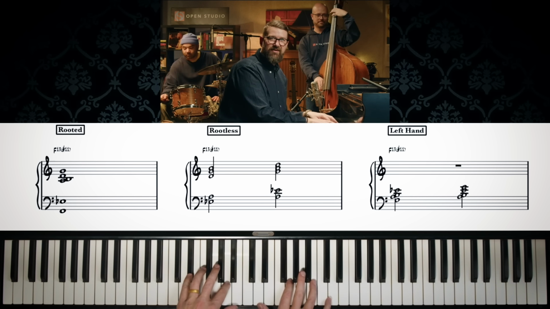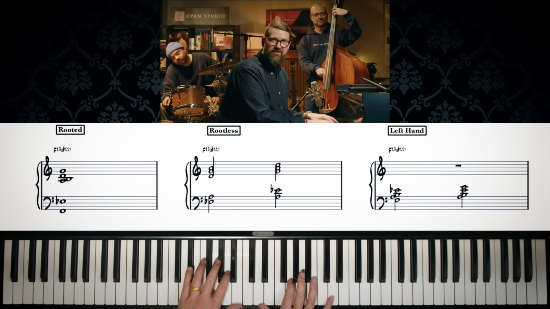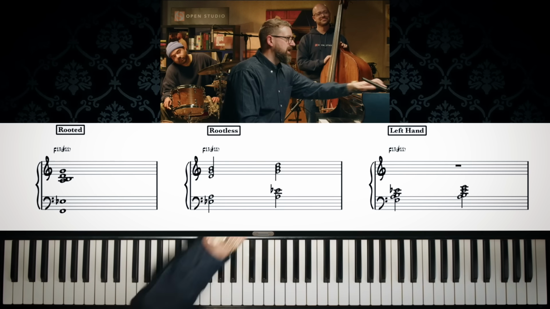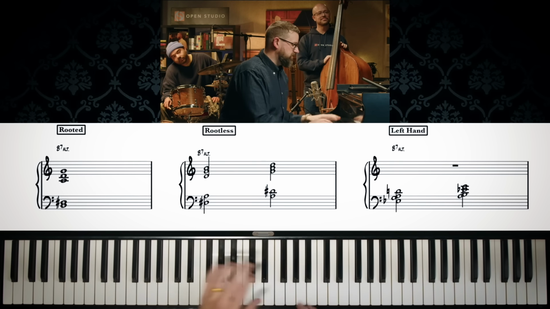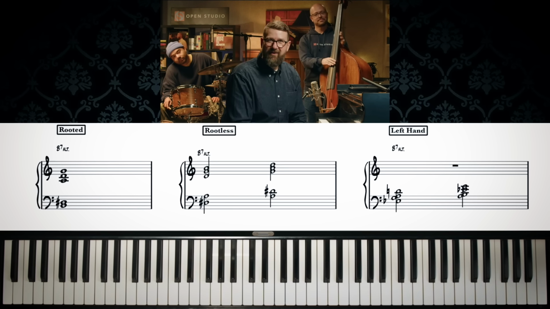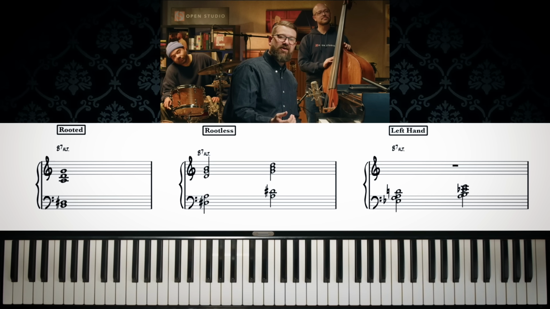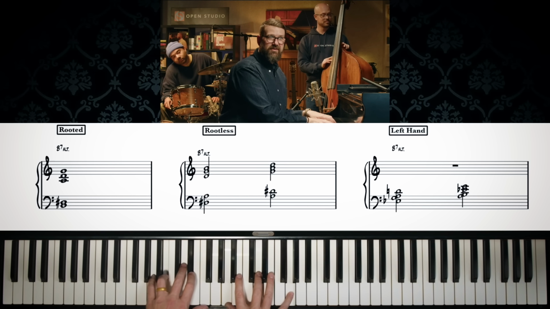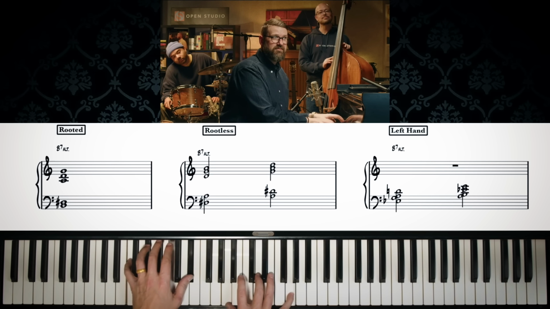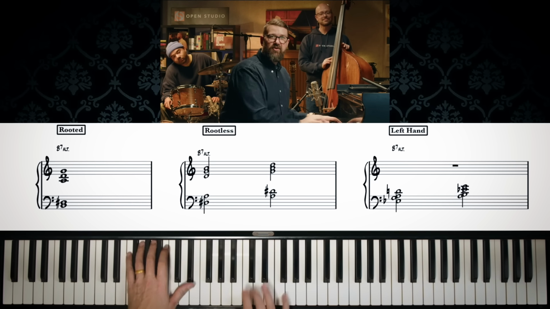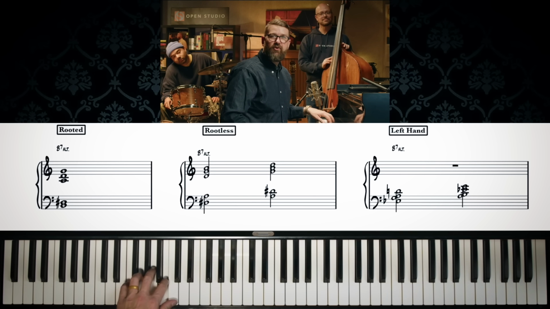F13 sharp 11, the Lydian Dominant, also based off of the C melodic minor ascending. The exact same voicings as our B7 altered. Imagine that. They're from the same scale, the F7 sharp 11 and the B7 altered. These are the same voicings with a different root, if you haven't noticed. Isn't that crazy? Notice too that the roots are a tritone away.